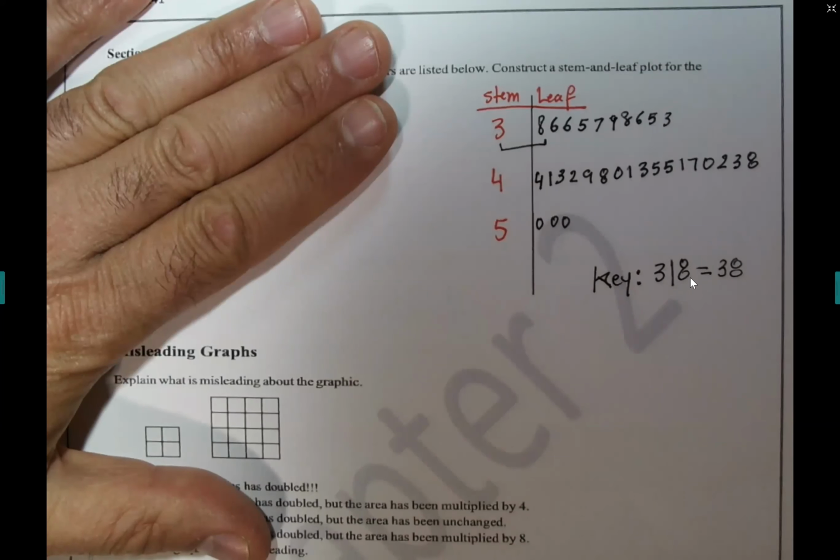And we need a key, guys. Don't forget the key. Just tell the reader that 10, vertical line, 3, is read as 103. And that should complete your stem and leaf plot.